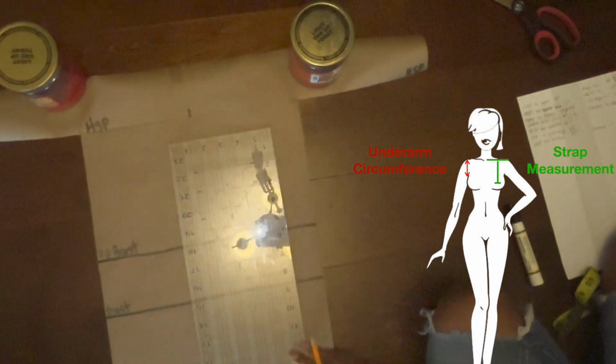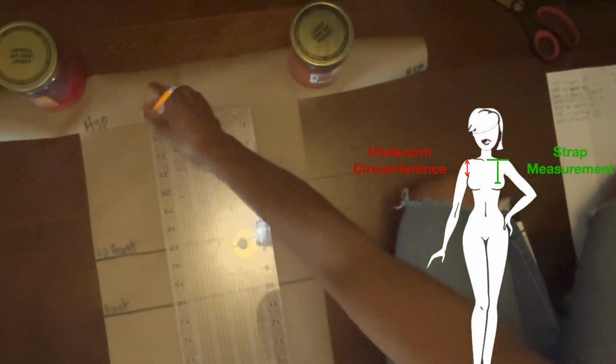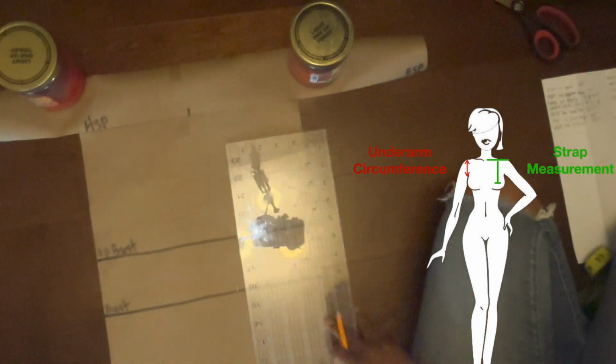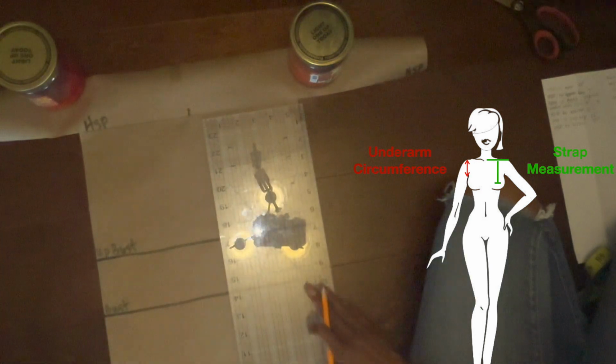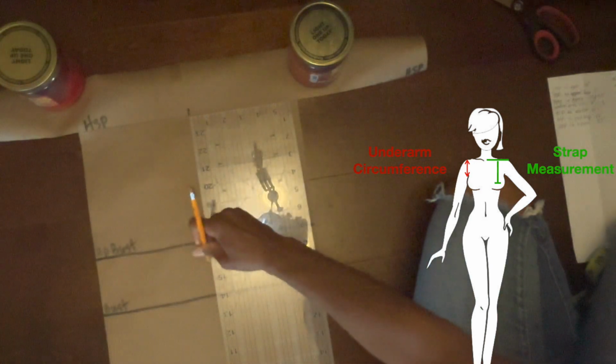All right. So what we want to do now is design where the straps will go. Make a vertical line 2.5 inches away from your shoulder to shoulder measurement that extends to your bust line. Measure your underarm circumference and divide that number by 2. Mine is 8 inches.